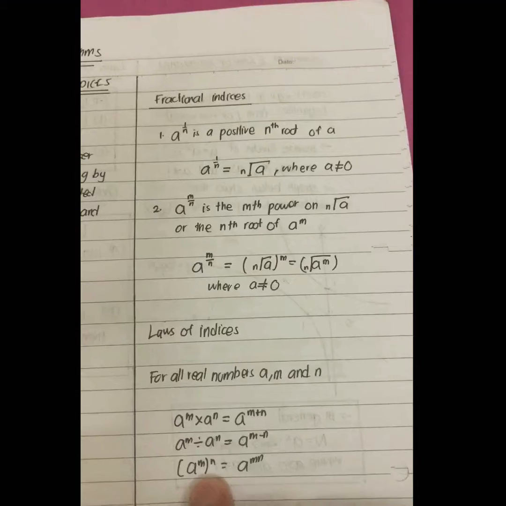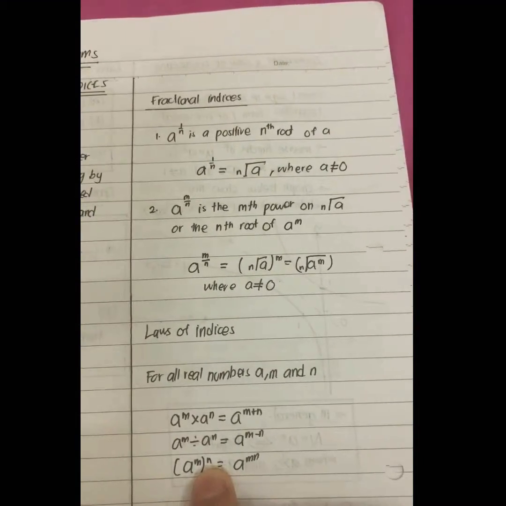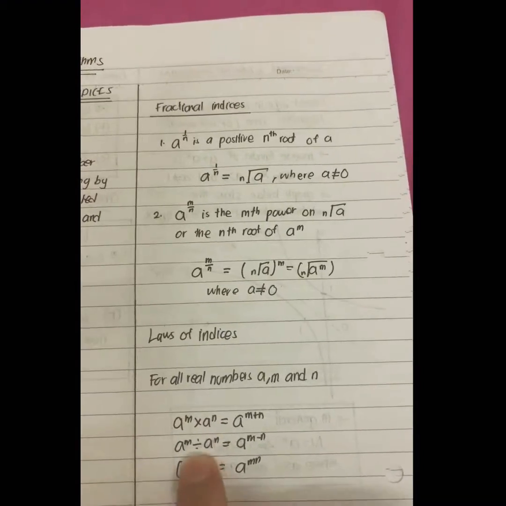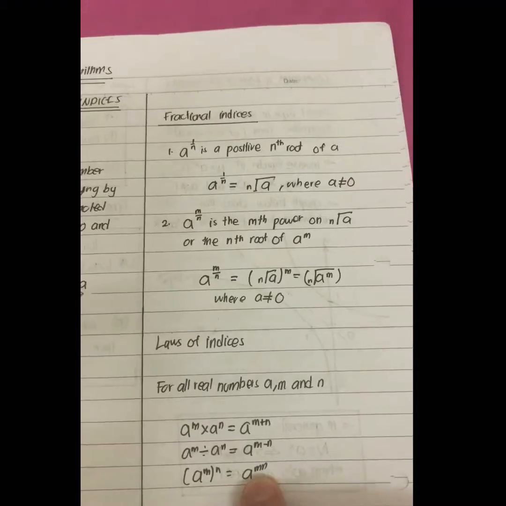Okay, here we have a to the power of m, and then overall here to the power of n. Then we get a to the power of mn.